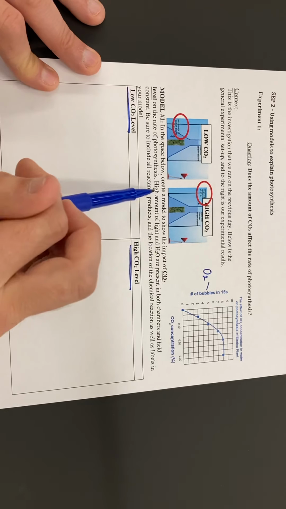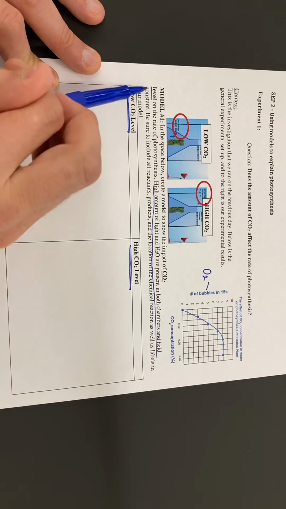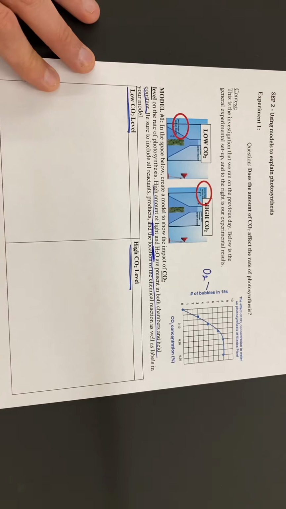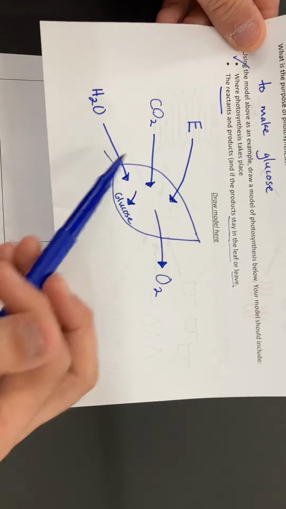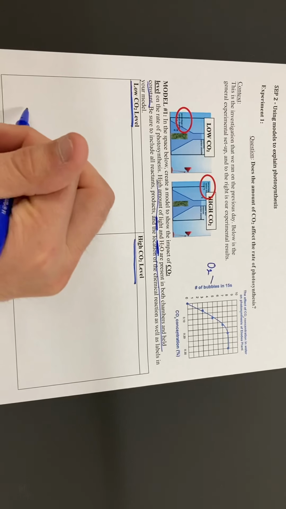Now a little bit more information. All right, there's a high amount of light and H2O present in both chambers, and these are held constant. So light and H2O, there's the same amount in both chambers. So that's important. Okay. So going back to what we've drawn already, right, here's our photosynthesis model. It's going to be a little bit more dynamic now where we could increase or decrease the amount of reactants and products.